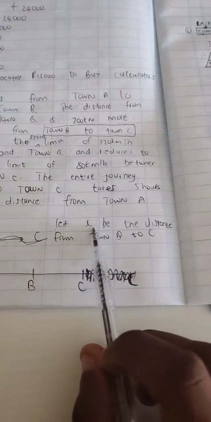So can we then agree we are going to let X be the distance from town B to town C?